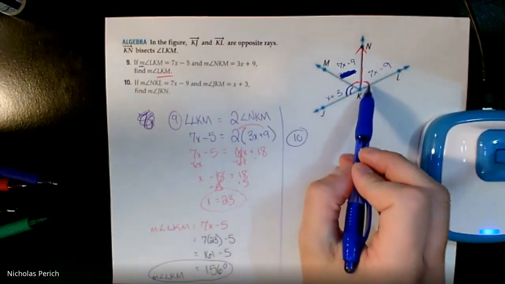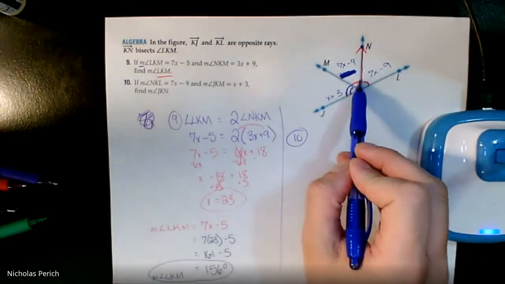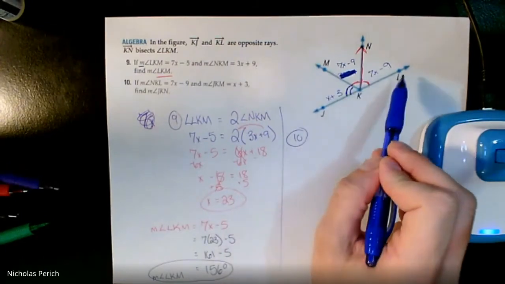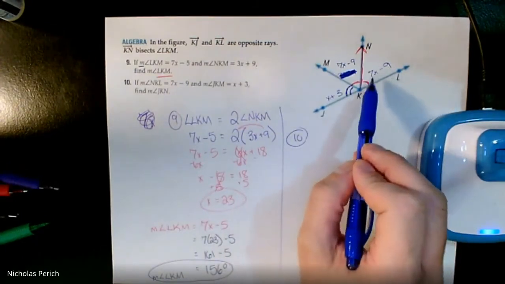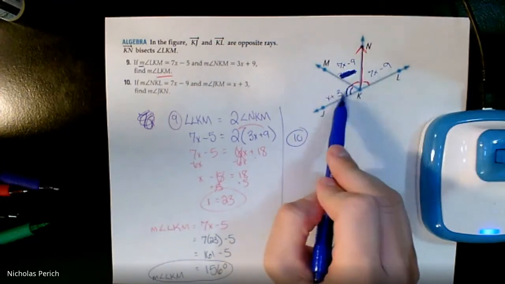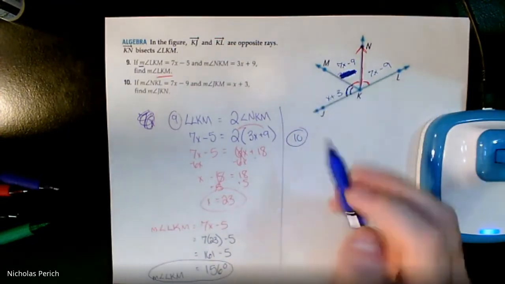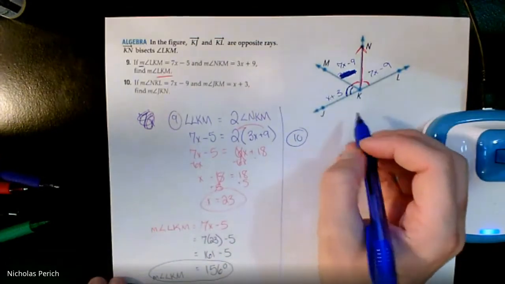Now, this angle plus this angle plus that angle are all connected to create a straight line. Do you see it? Which means if I add that plus that plus that, a straight line, the angle of a straight line is 180 degrees.